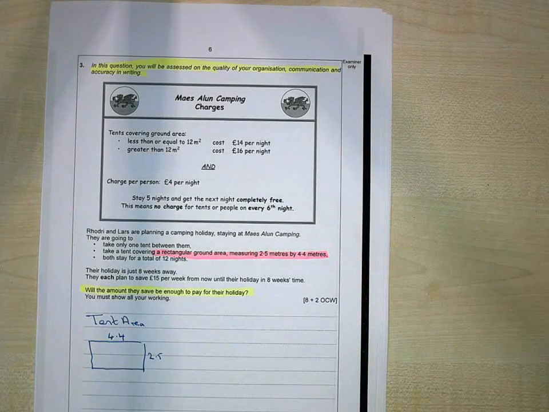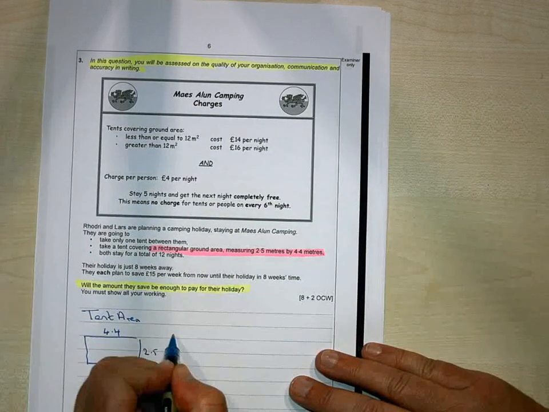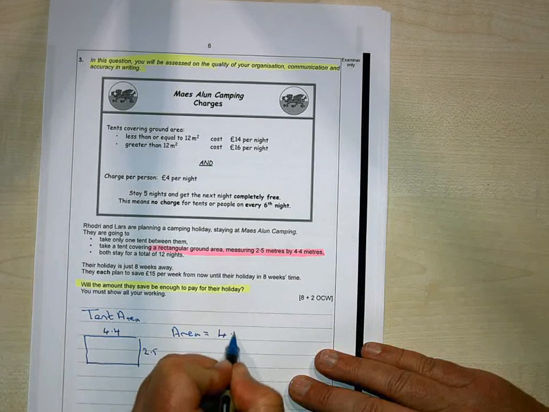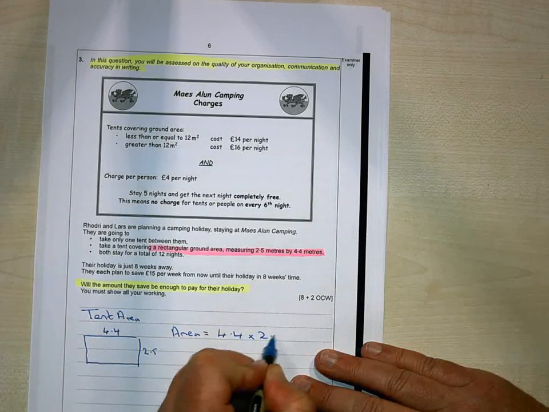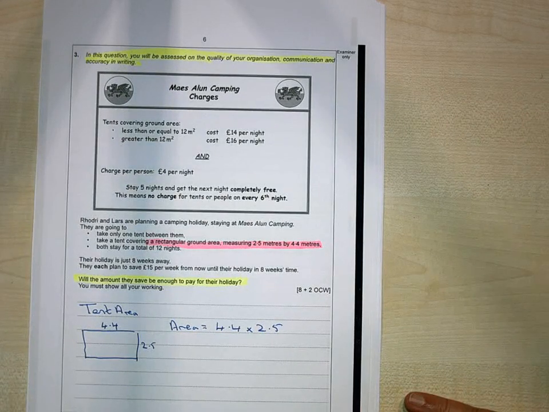But once I've drawn it like that, to work out its area, I multiply the length by the width. So the area will be 4.4 times 2.5. Now this is a non-calculator paper, so you've got to have a non-calculator skill to multiply those together.